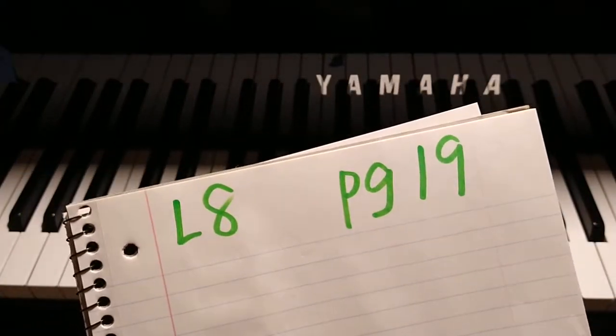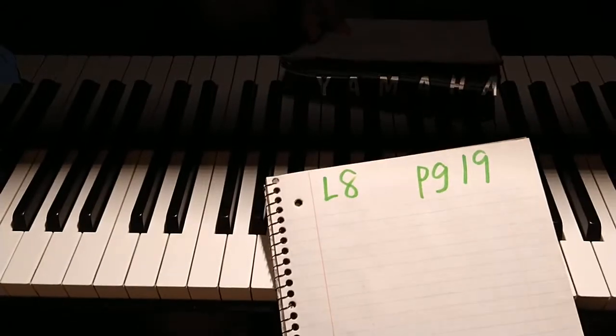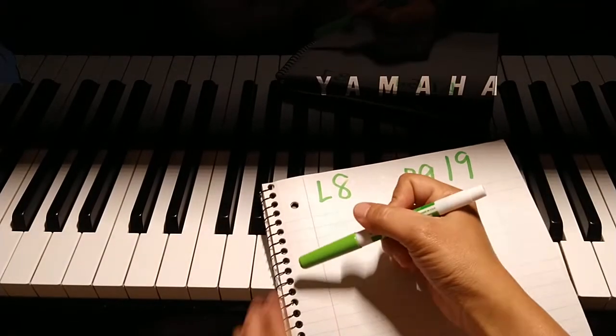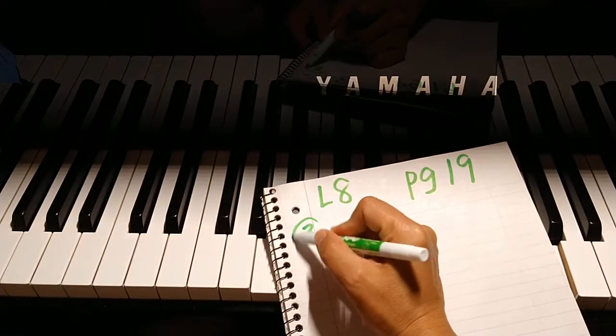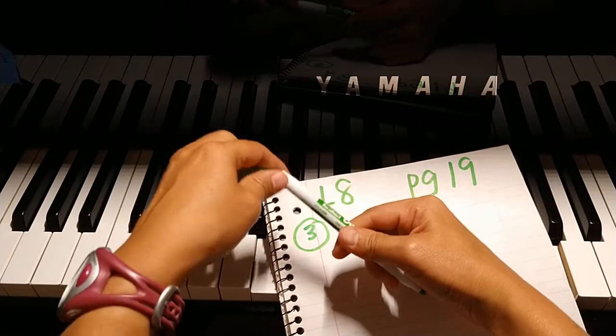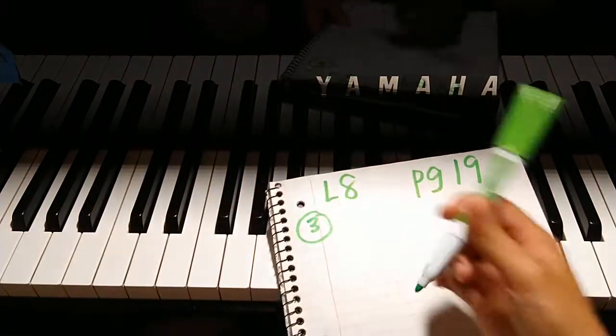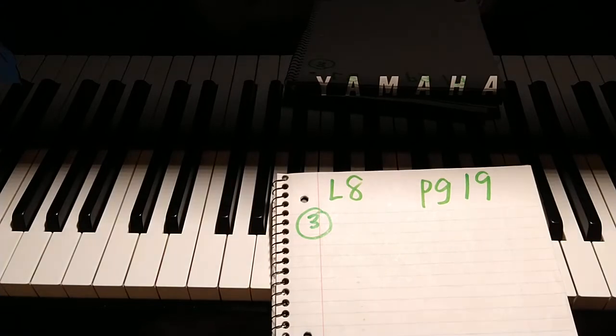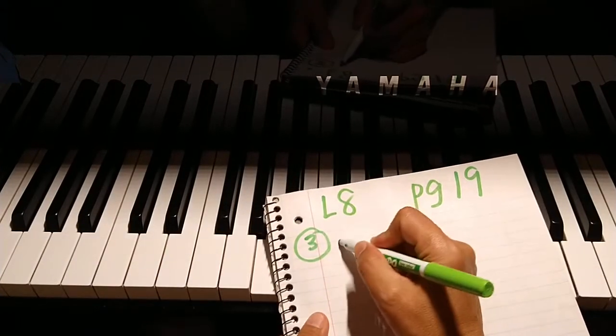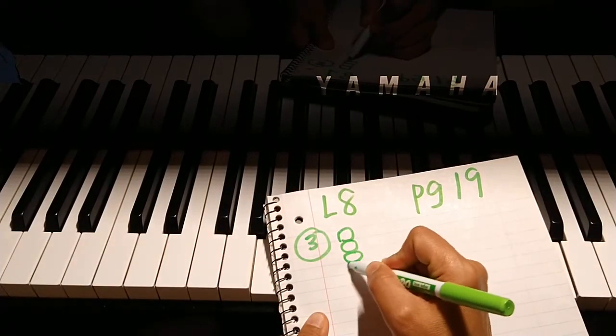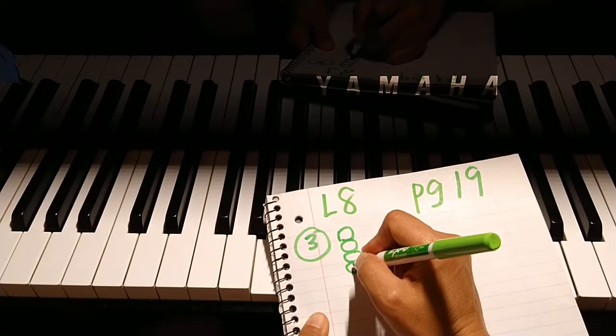Okay, this is level 8 theory, page 19. Total of 3 questions. We're going to start from question number 3 because that is the easiest one. Question number 3 says, name the roots of the following chord. The easiest one will be root position, when everything is stacked together.